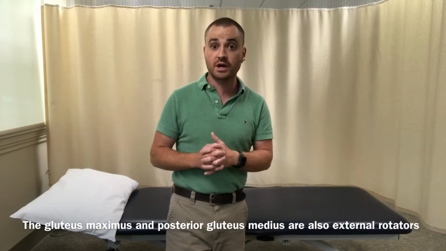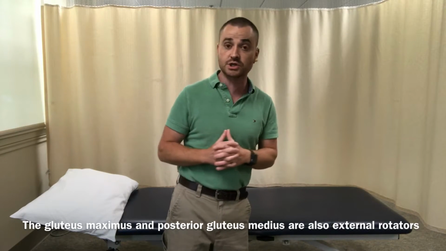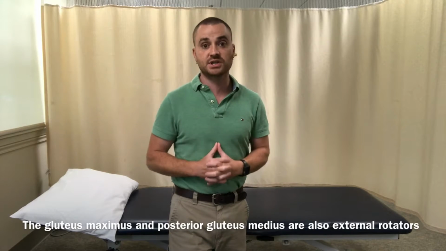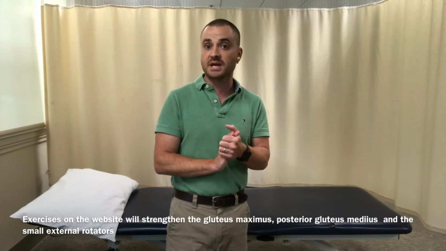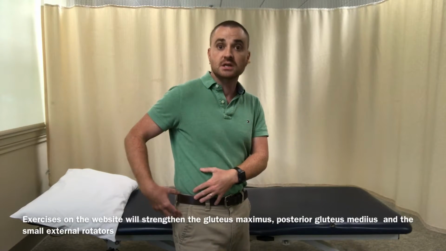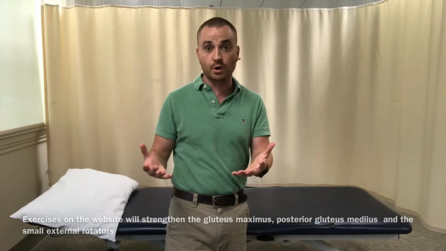The other one we want to think about is the gluteus maximus muscle. All right, so the gluteus maximus is the primary hip extender. Now, you have several other smaller muscles in there that are also hip external rotators and abductors, but we won't be discussing those. But for all the exercises laid out on the website for buttock strengthening, they'll either be hitting that posterior gluteus medius, gluteus maximus, if not both.